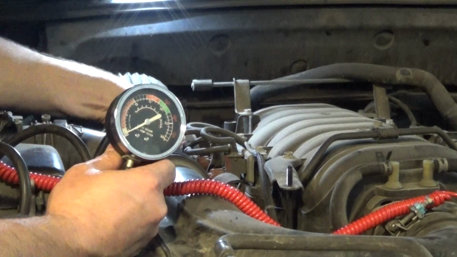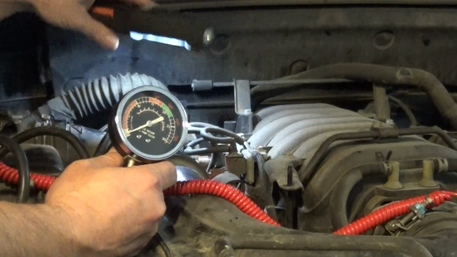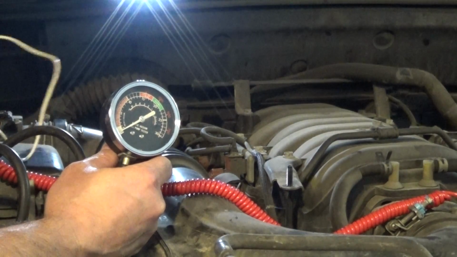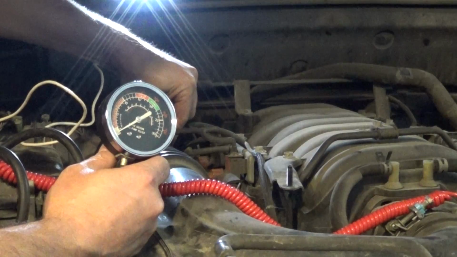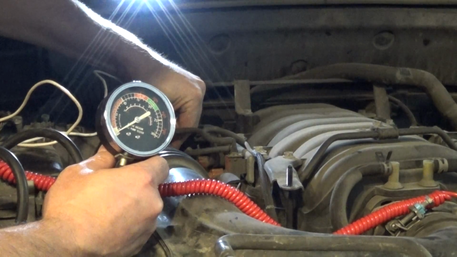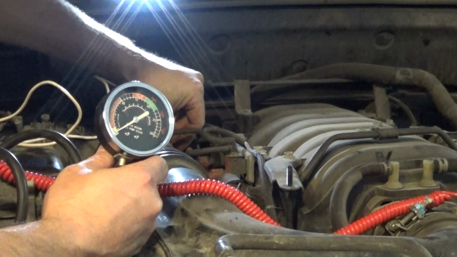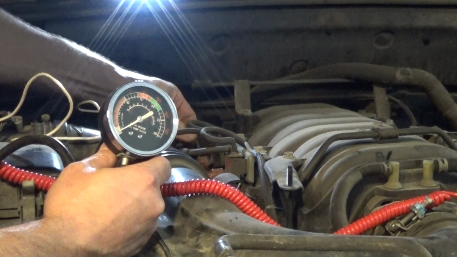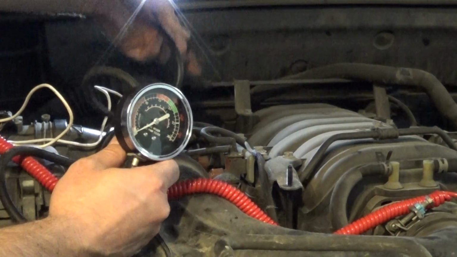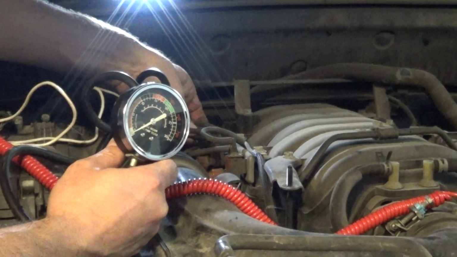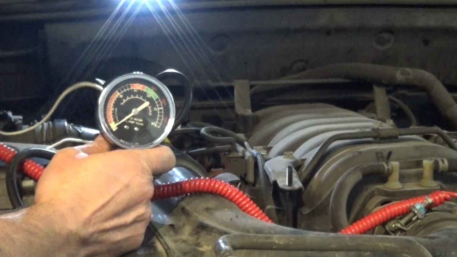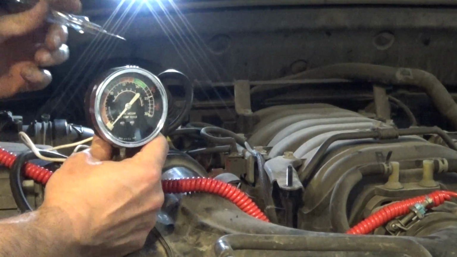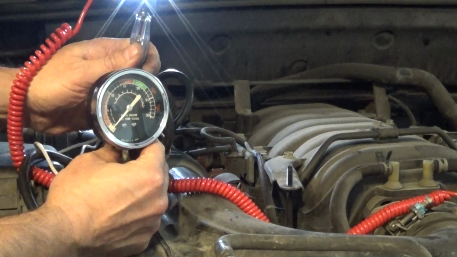Now for this one, I'm going to back probe the green wire. Let's see if this one works.